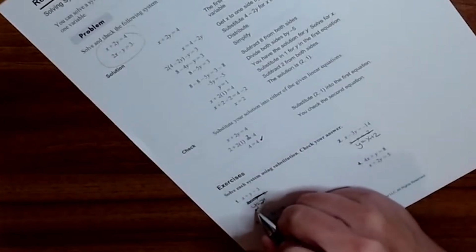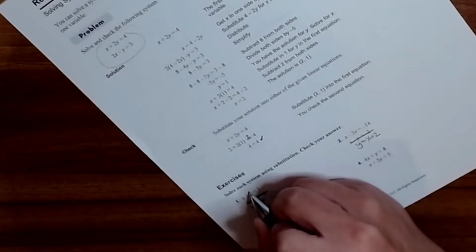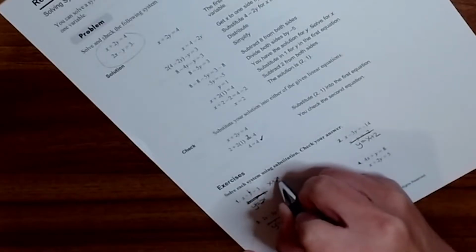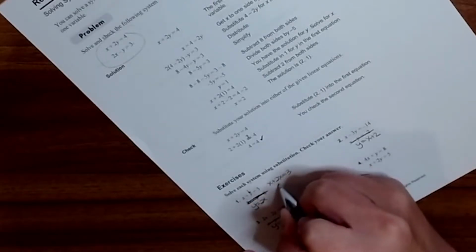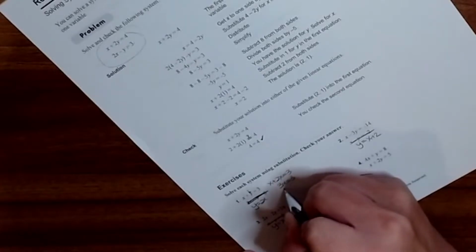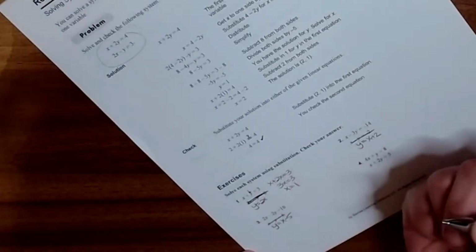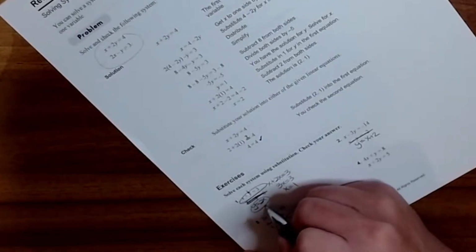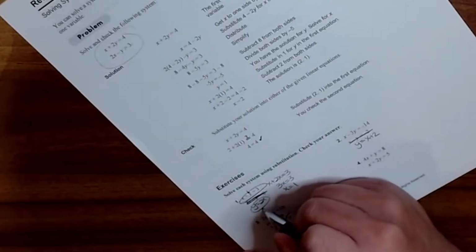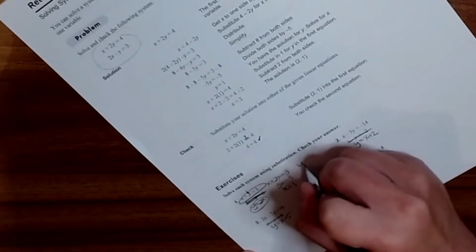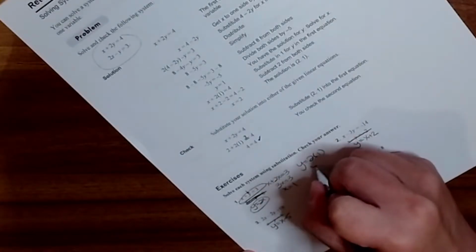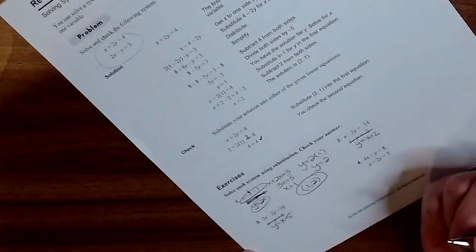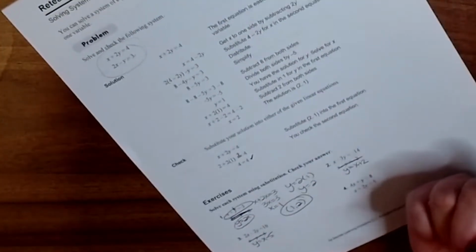Now I'm going to take my 2x and plug it in for my y here. So I have x plus 2x is equal to 3. So 3x is equal to 3. Divide both sides by 3 and I get x is equal to 1. I take one of the equations, either the top one or the bottom one, and I plug the value of x in to solve for y. So y is equal to 2 times 1, so y is equal to 2. And I write this as a coordinate point, not just as x and y equals.